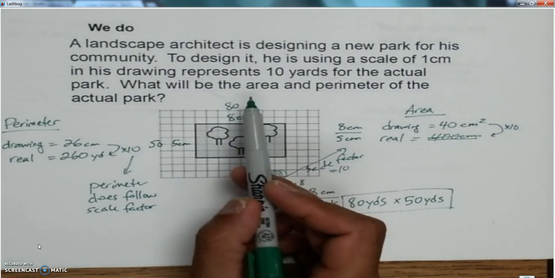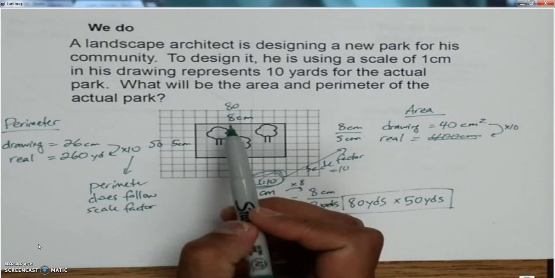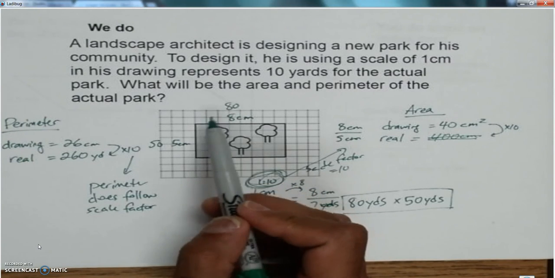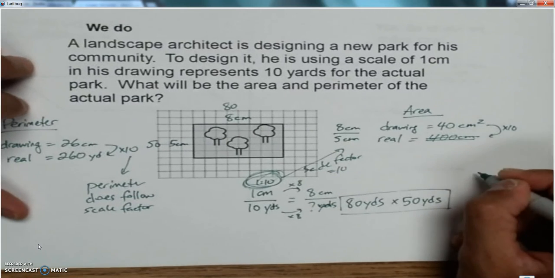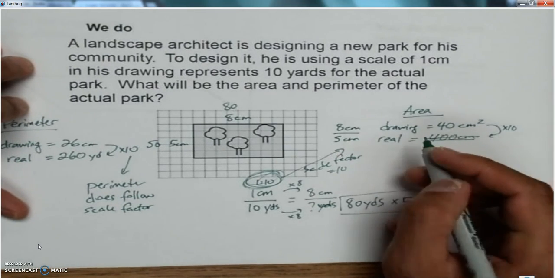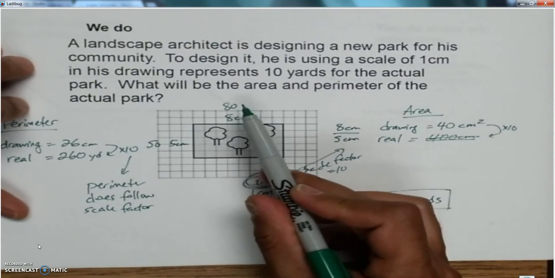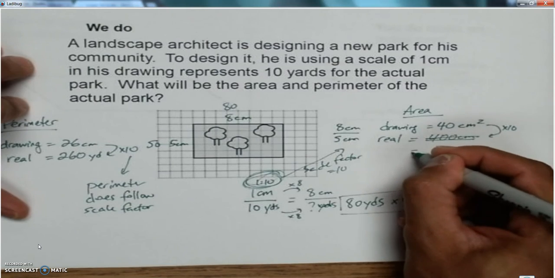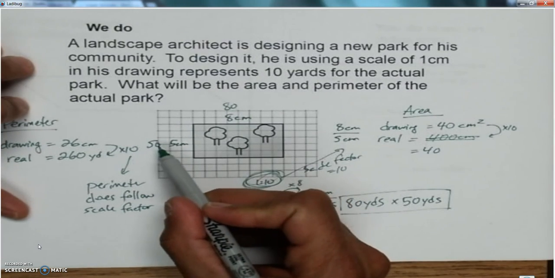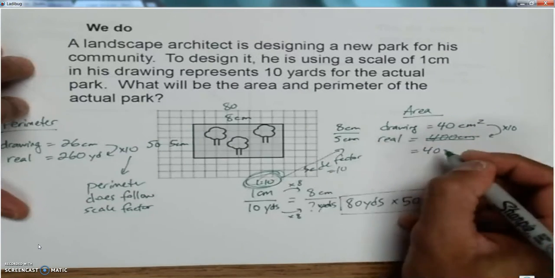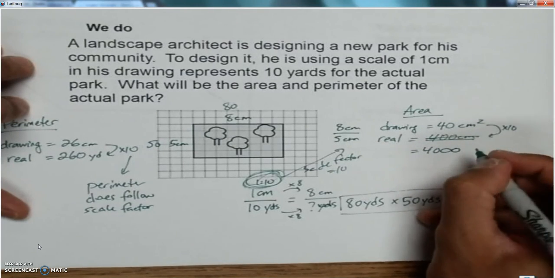So if I go up to my drawing on here, my real drawing is 80 by 50. So the real one's going to be 80 times 50. So 8 times 5 is 40. But I've got to add 2 zeros from the 80 and the 50. So it's not 400.